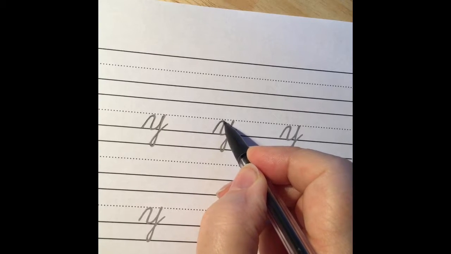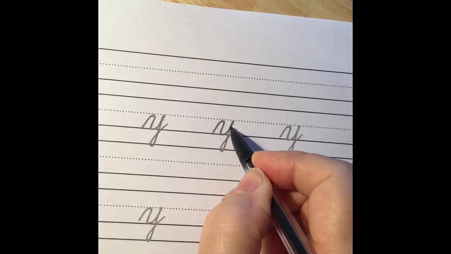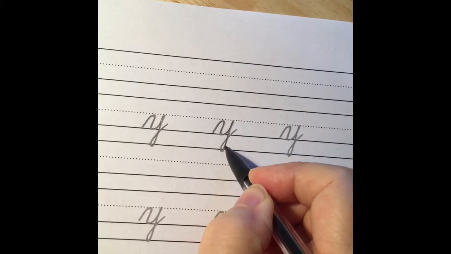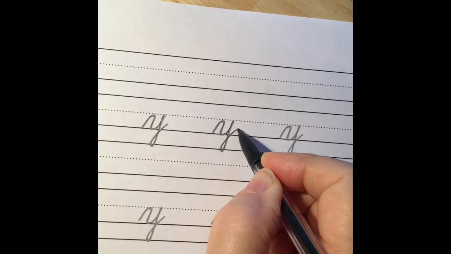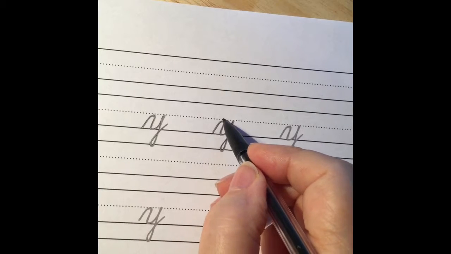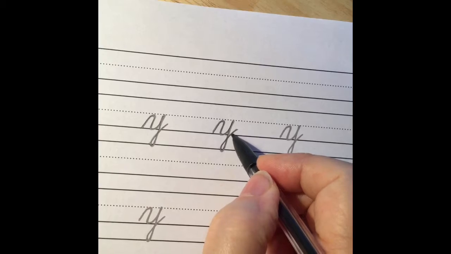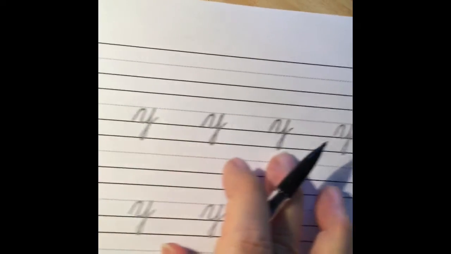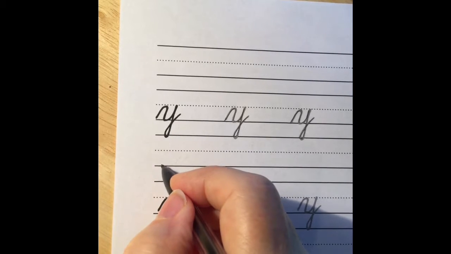Overcurve, undercurve to the midline, slant to the descender line, keeping it straight, and cross at the baseline. So we have baseline, midline, baseline, midline, descender line, baseline. When we're working on our own, we do those steps again.